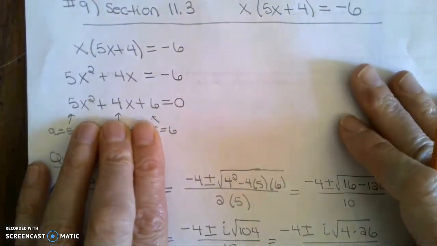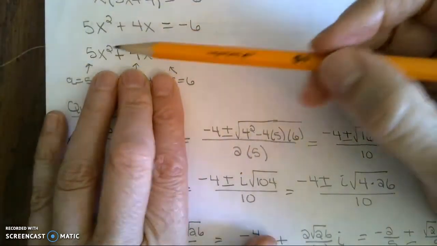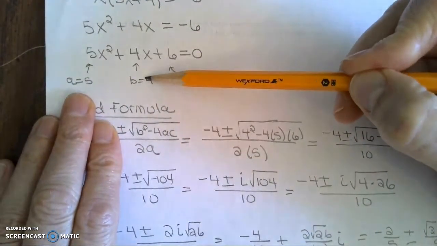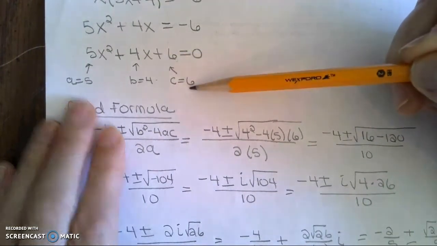There's a hard copy of this in Canvas, by the way. Okay, so my A is 5, my B is -4, I'm sorry, it's +4, and my C is 6.